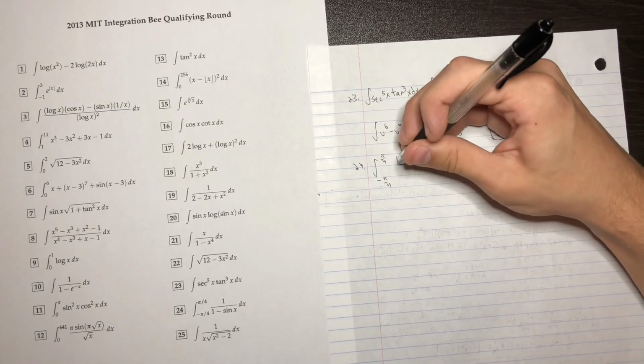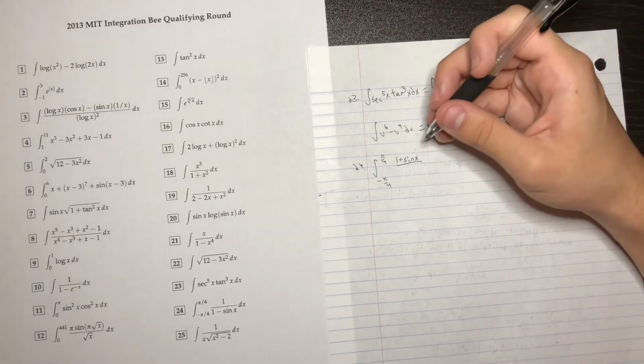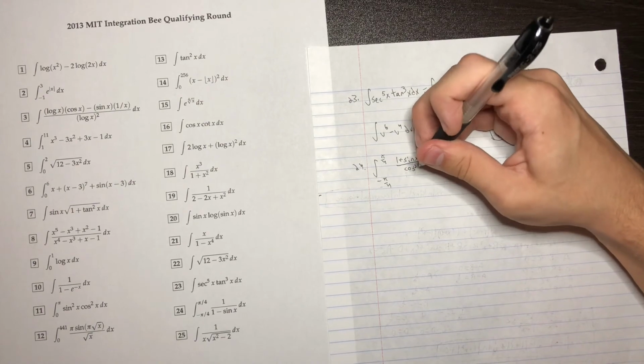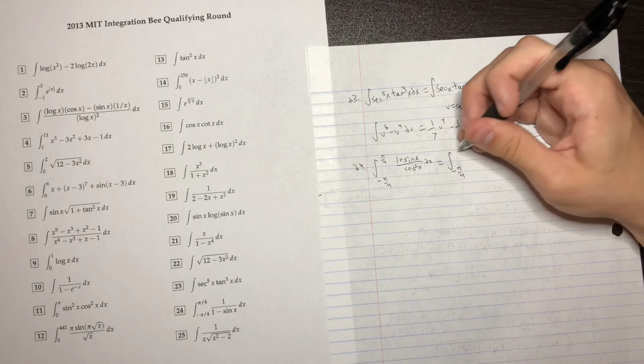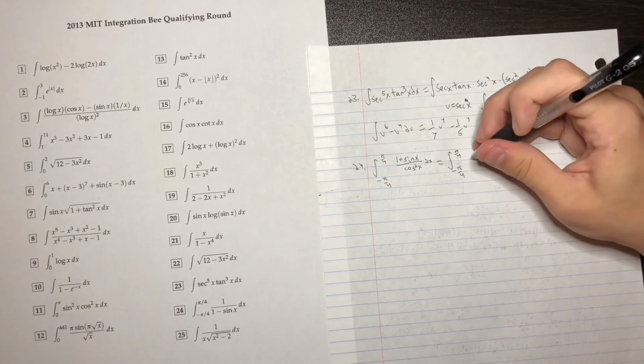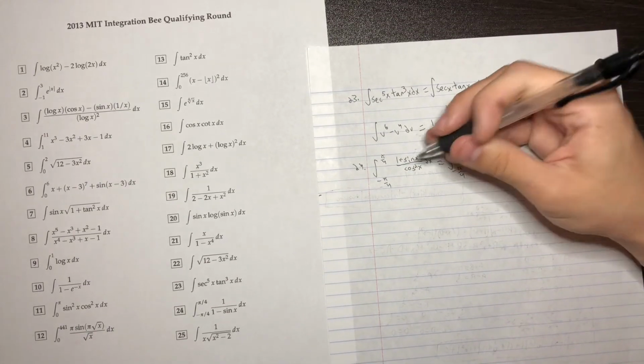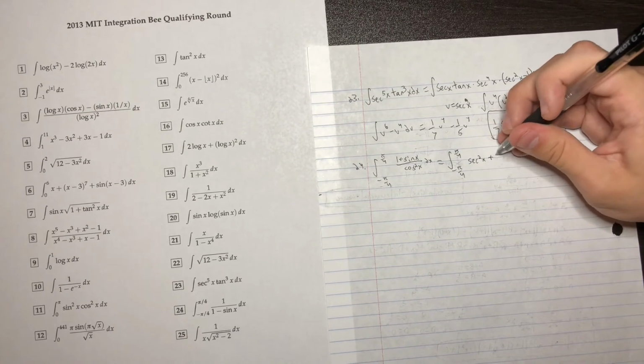And this will give us, when we multiply the denominator, a 1 minus sine squared, which is equal to cosine squared of x. And we can rewrite this expression as the integral from negative pi over 4 to pi over 4 of 1 over cosine squared, which is secant squared. And then we have a sine over cosine squared, which is equal to secant times tangent.